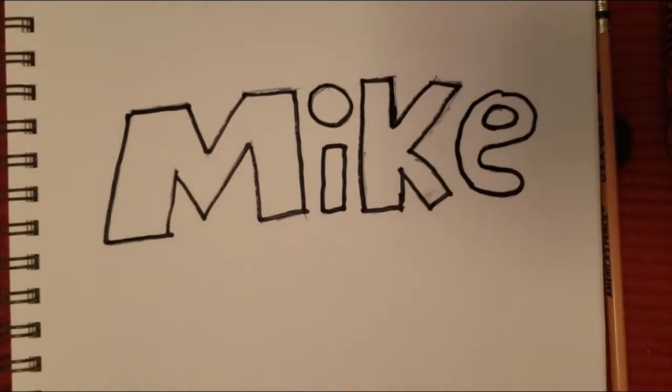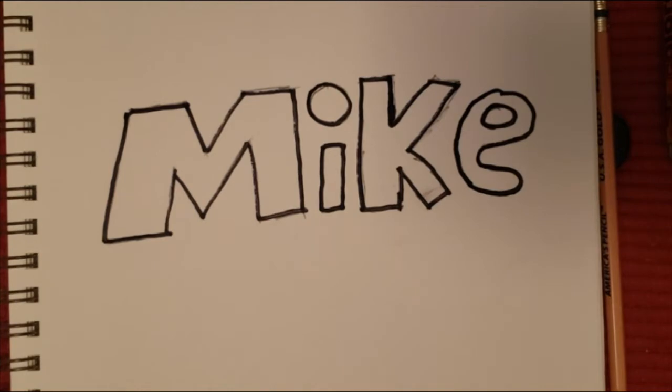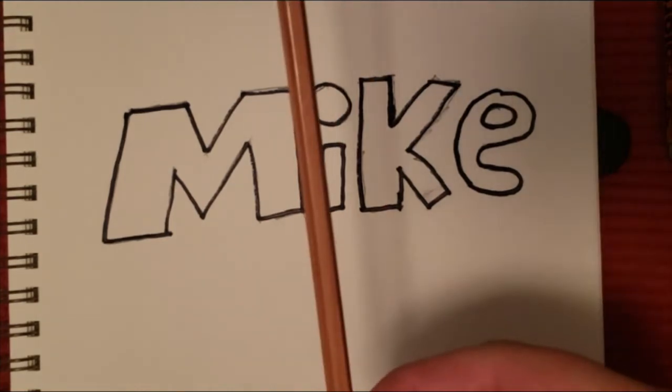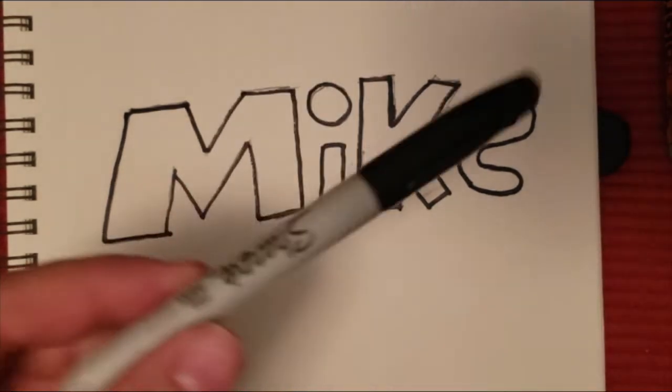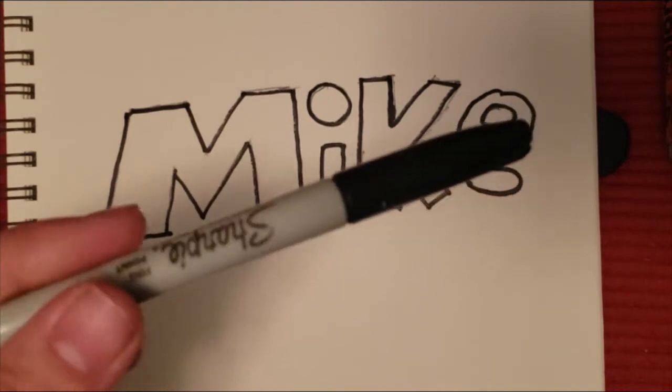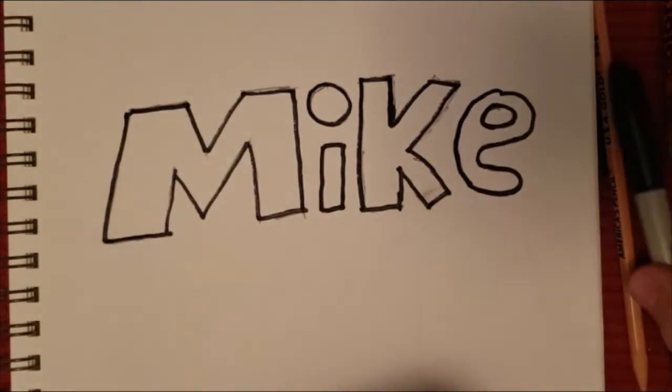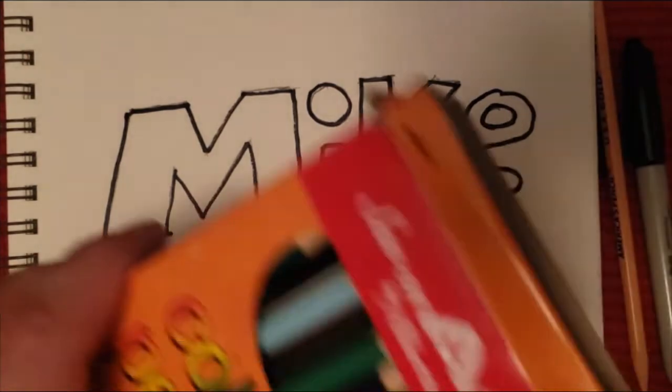And there we go. There's my name. It's now outlined in black. So we've done the sketch with our pencil. We've done the lining with our black Sharpie or black Crayola marker. And then for the last part, we're going to do coloring.